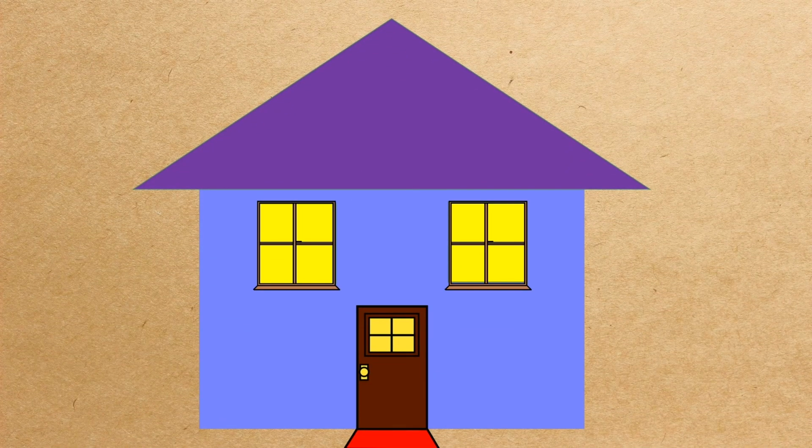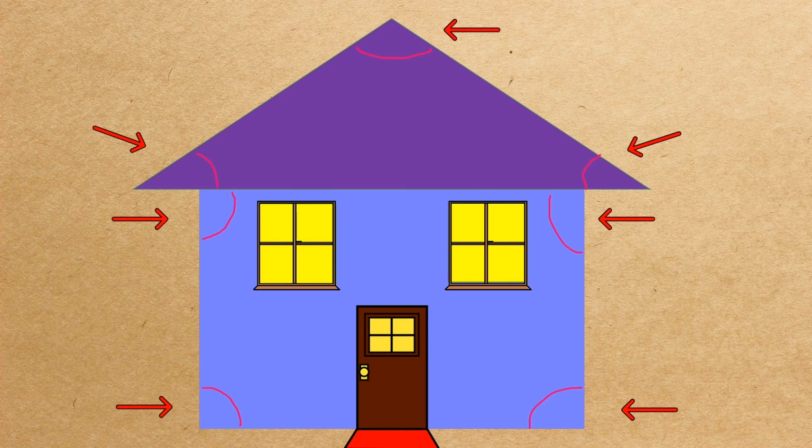Another example we can take a look at is a house. Do you see the house on the screen? Take a minute to see if you can identify any areas that are considered angles. Remember, an angle is formed in the space between two lines sharing an endpoint or a point of intersection. Now we have the angles highlighted. Do you see them? Were you able to identify any angles on your own? If so, great job!